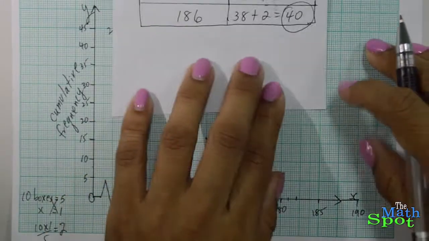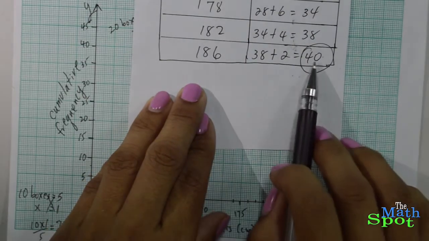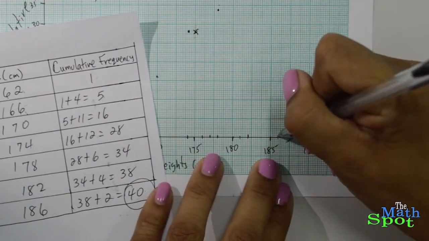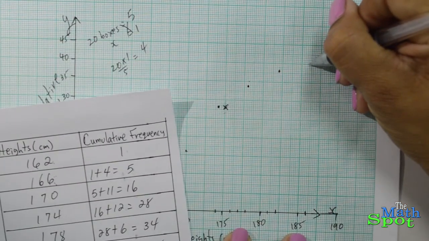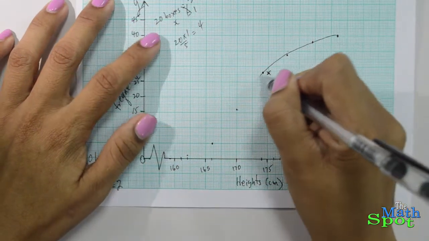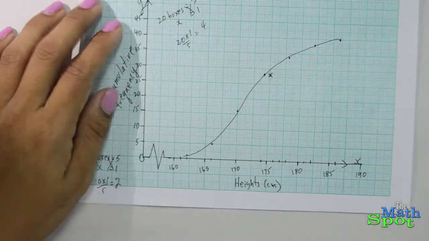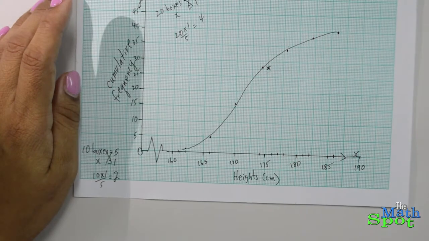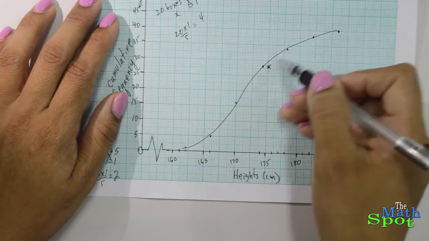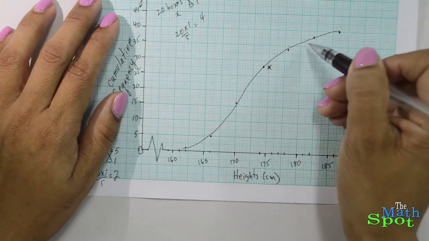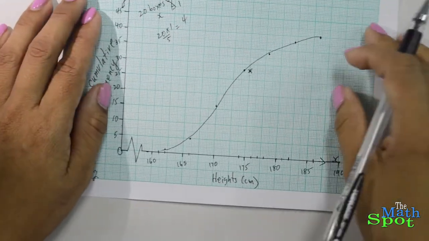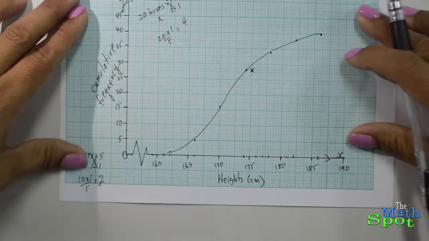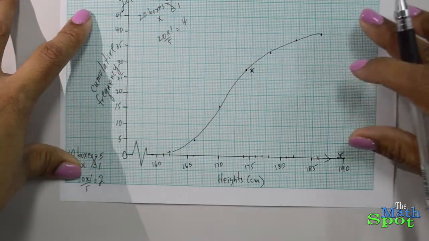And the final point that we're going to plot is 186 to 40. I believe that one is probably one of the easiest ones for us to see. 186 to 40. There we go. It comes with practice to develop that steady hand. And sometimes it's difficult to get it totally smooth, but we understand it's free-handedly drawn. But there we have it, our cumulative frequency curve.